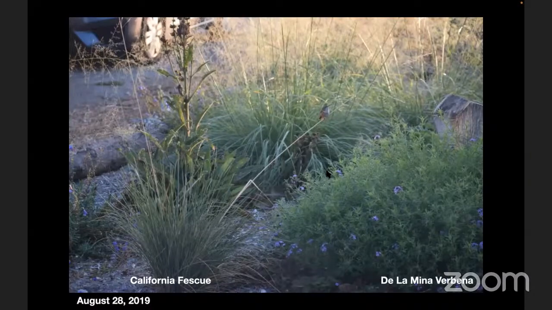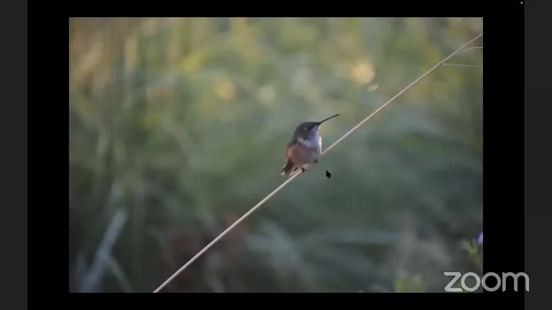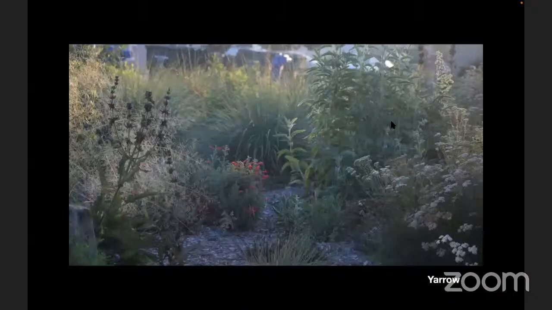If you build it, they will come. A little lady hummingbird decided that she was going to live in our front yard for a good 2 weeks, probably every morning, saw her hanging out on this one dried grass stem, starting to grow in.